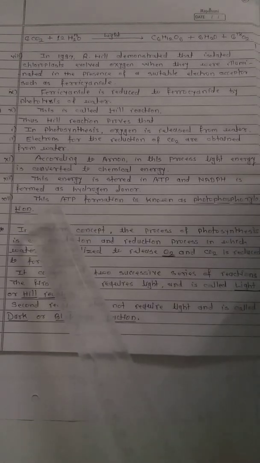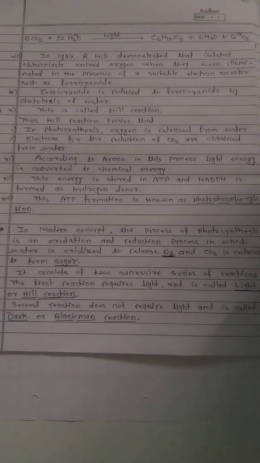According to Arnon, in this process, light energy is converted to chemical energy. This energy is stored in ATP, and NADPH is formed as hydrogen donor. This ATP formation is known as photophosphorylation, that is, formation of ATP, adenosine triphosphate, is called photophosphorylation.